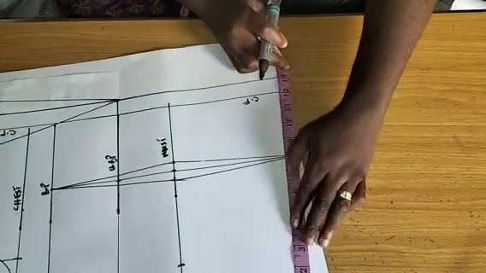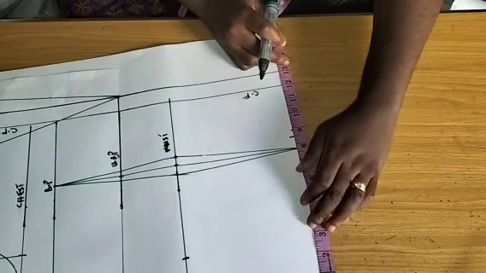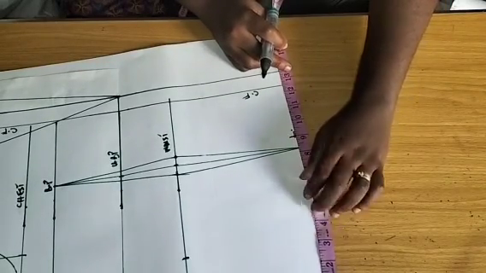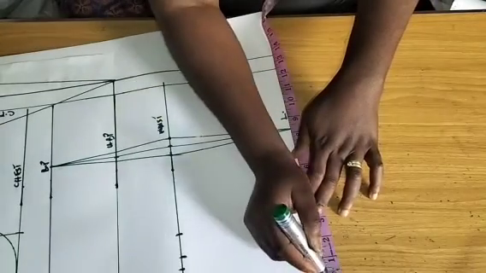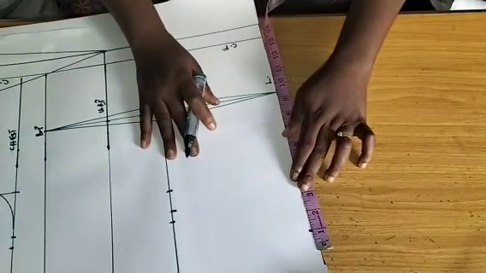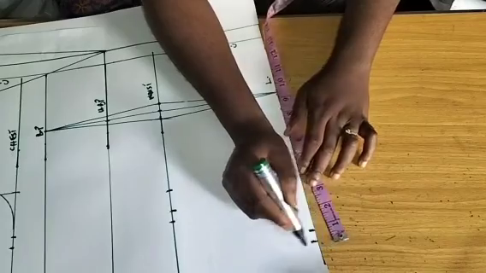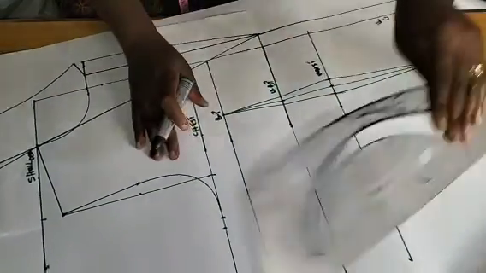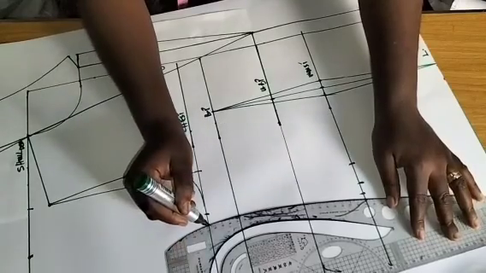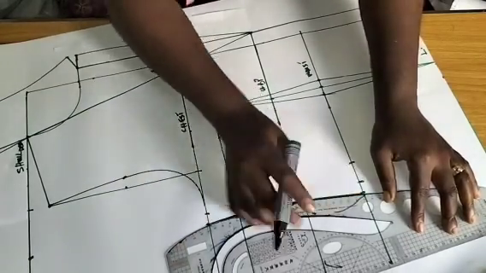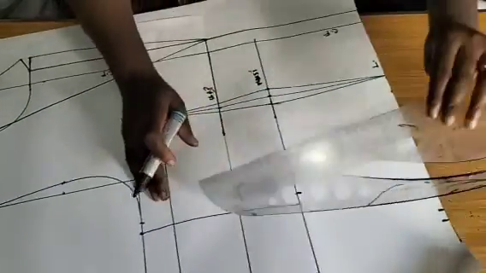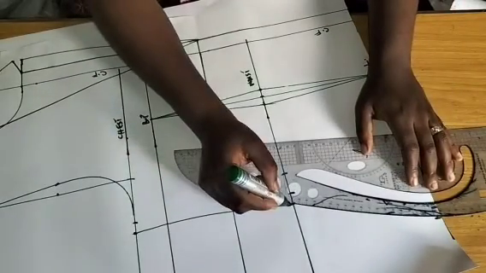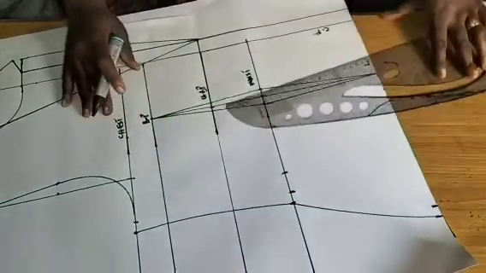So I'm taking the measurement of my upper hip divided by 4 as 12.5, and I'll add half an inch of ease to it. So I'll just go ahead and close up everything I have right here. Once I've closed them up, I have something looking like this.